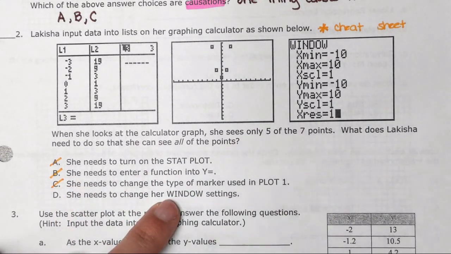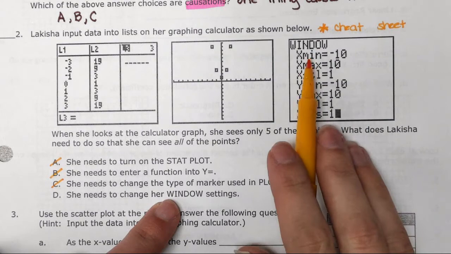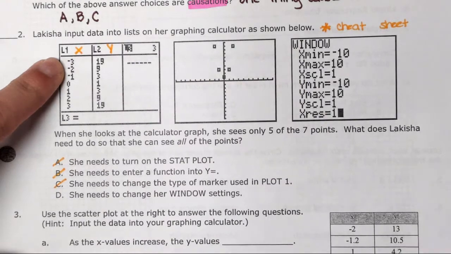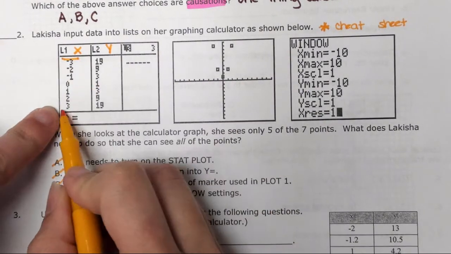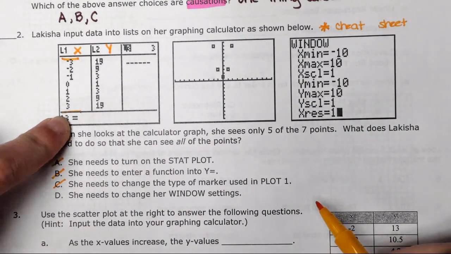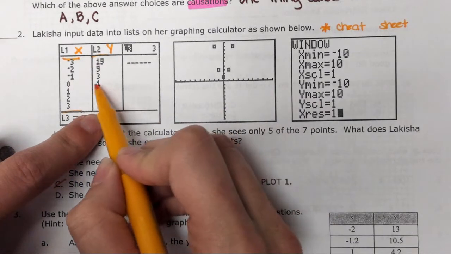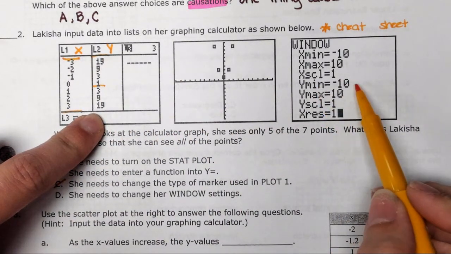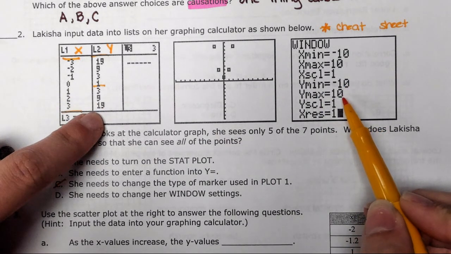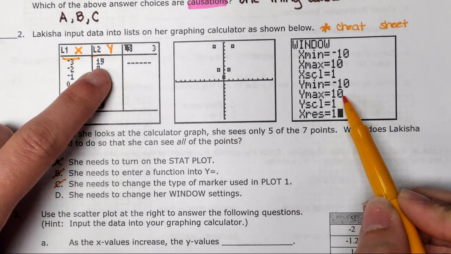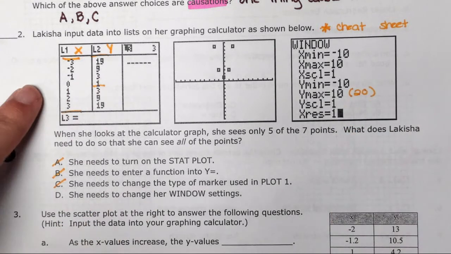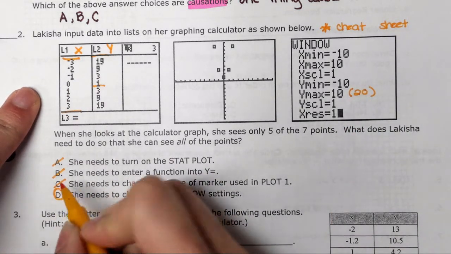She needs to change her window settings. Looking over here, X-min and X-max. So L1 are the X values, L2 are the Y values. So X values go from -3 to +3. That would be included in this -10 to +10. Let's look at the Y's. That's from 19 to 1. So for y min and y max, the y min is negative 10, so it goes way lower than it needs to. The y max is 10. We need to go all the way up to 19. So this should actually be approximately 20. So she does. She needs to change her window settings.